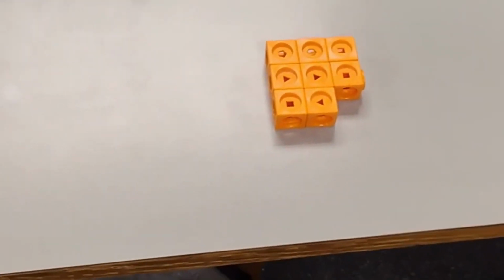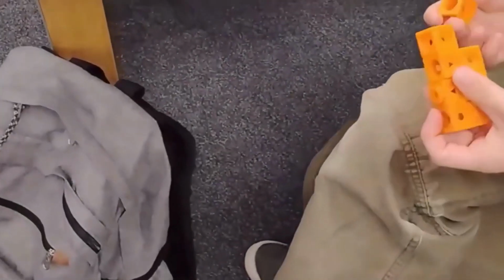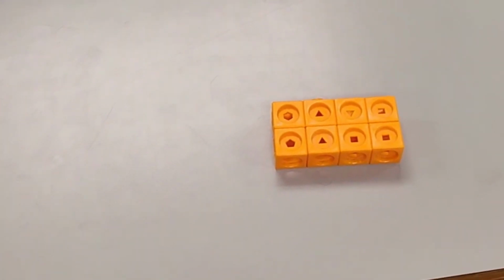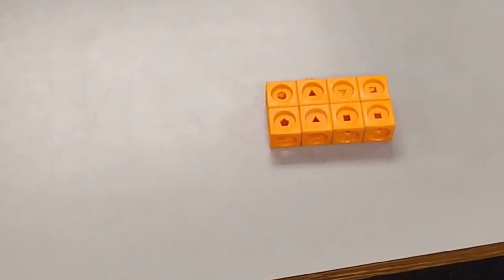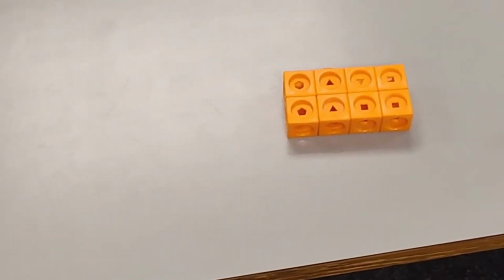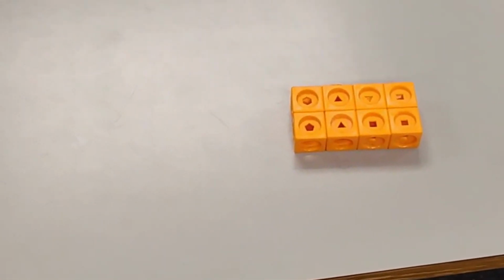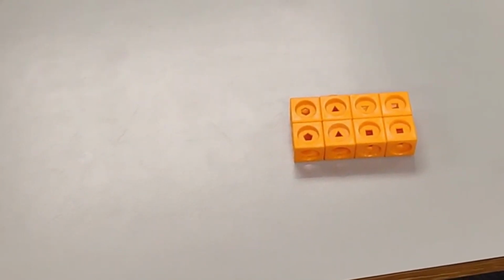Okay, can you rearrange that? Still keeping that as 8, but make it a rectangle. Okay, so nothing added, nothing lost, just moved around. What are the dimensions? 4 by 2. I think they'll know the phrase dimensions when they talk about area. I think so. That's what I figured.